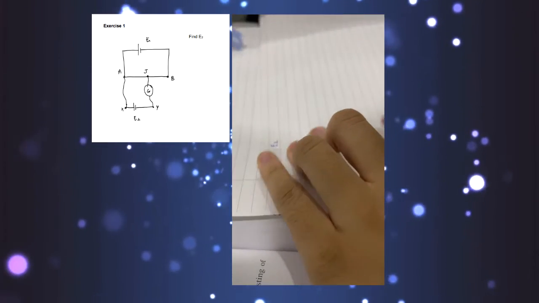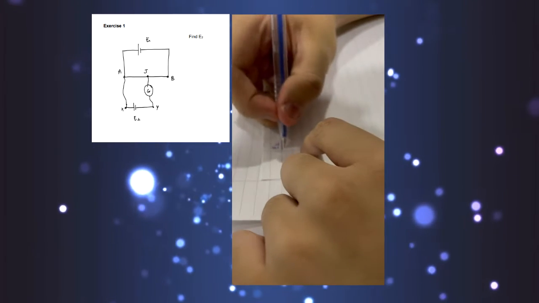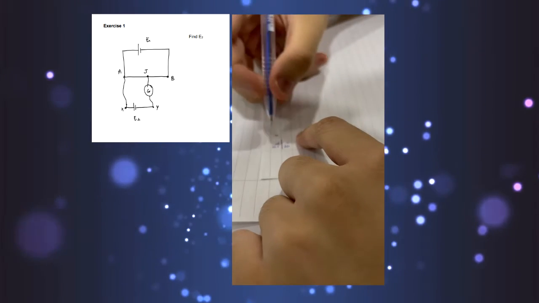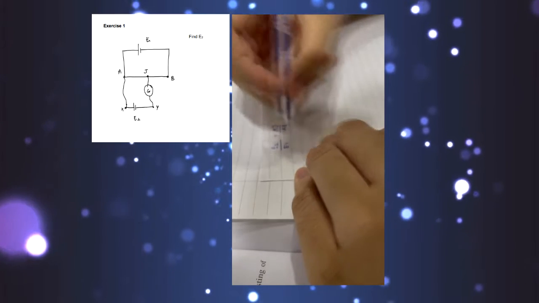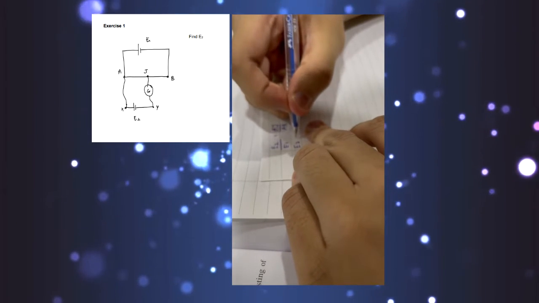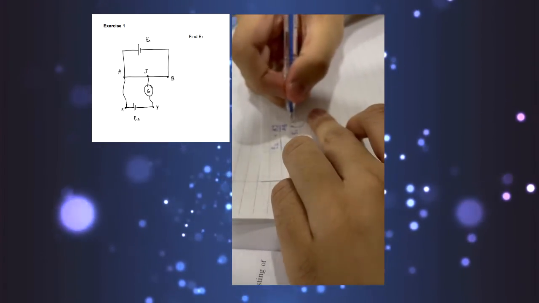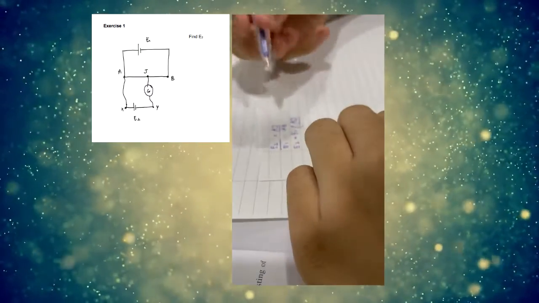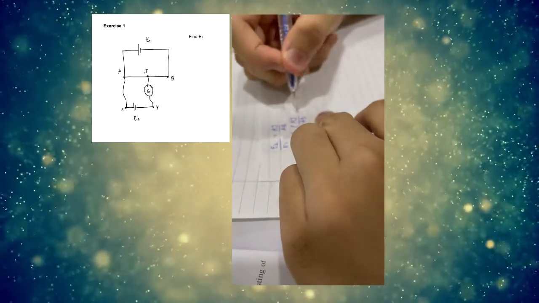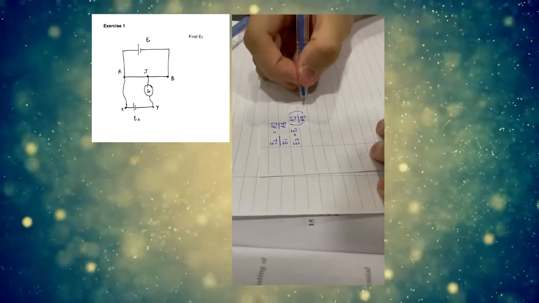Electromotive 2 over electromotive 1 is equal to AJ over AB, and electromotive 2 is equal to electromotive 1 multiplied by AJ over AB. Okay, this is the answer.